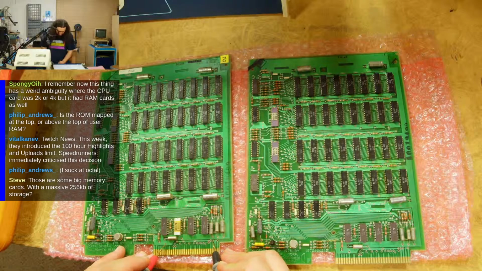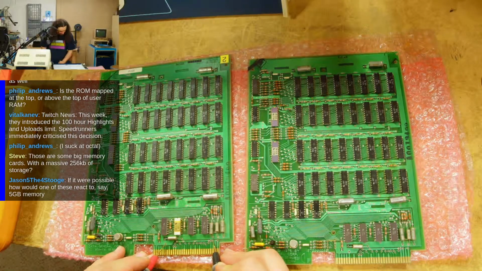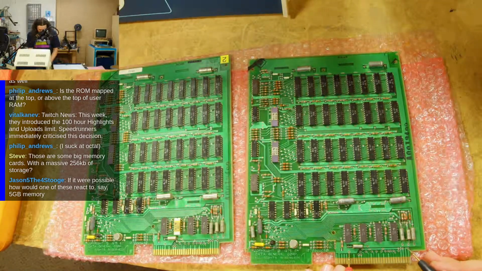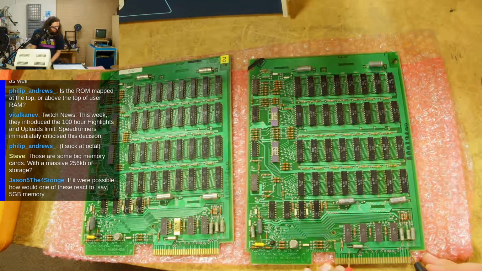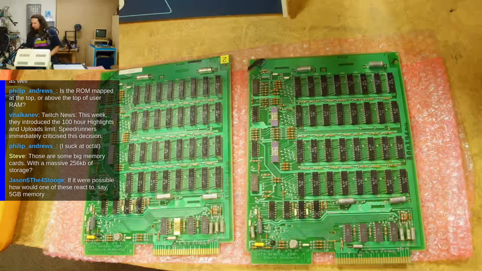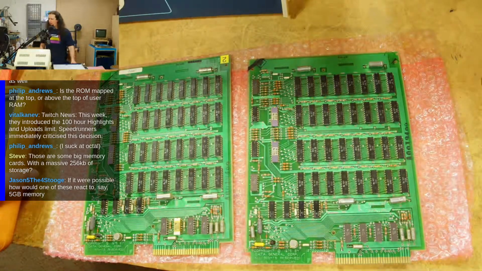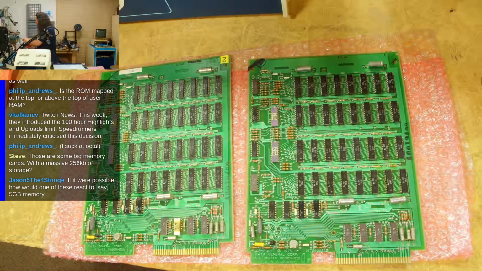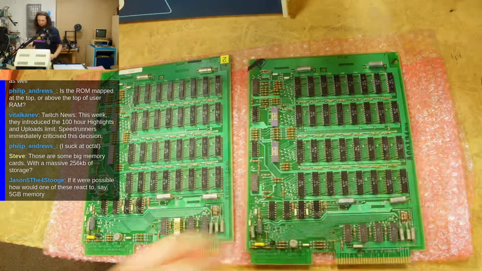7K and 10K. So here we have 8K, close enough, and 11K, close enough. Okay, some big memory cards, massive 256K. Nope, 32K across all 4 that go in the machine. Each one of these is only 8K.